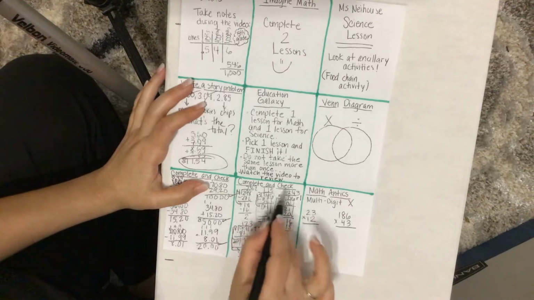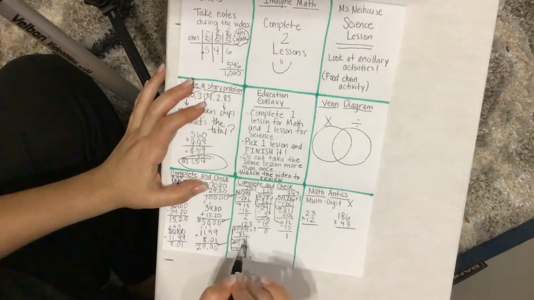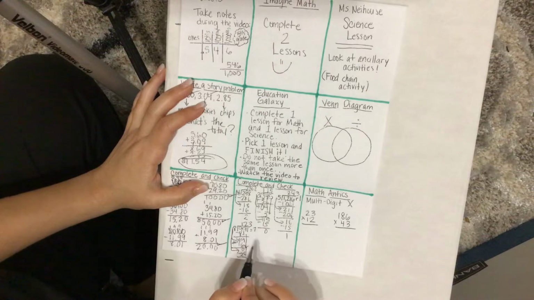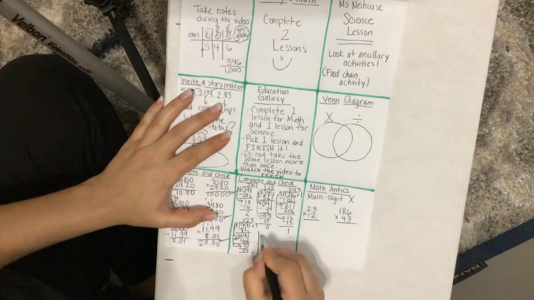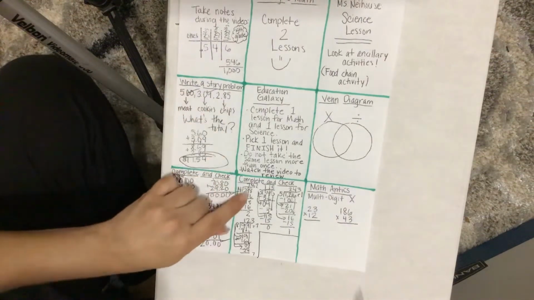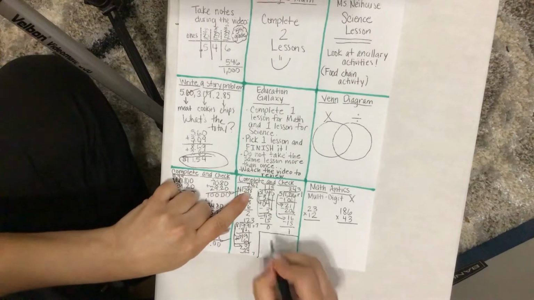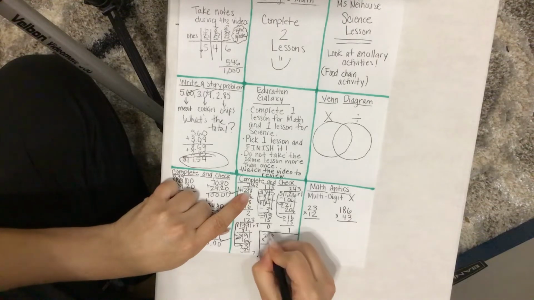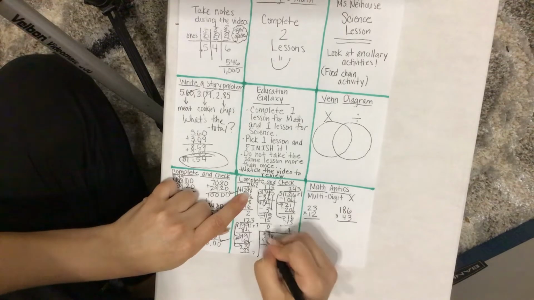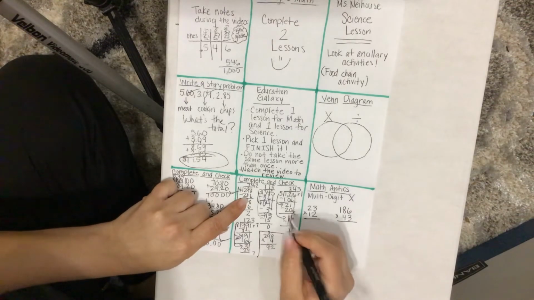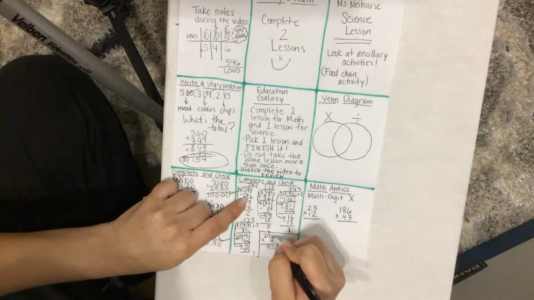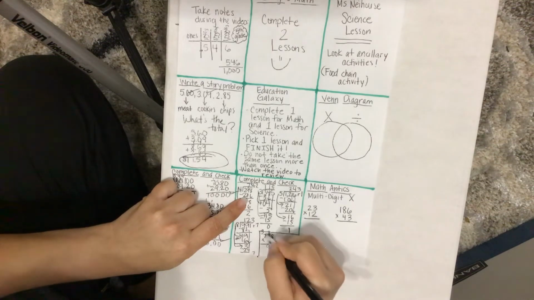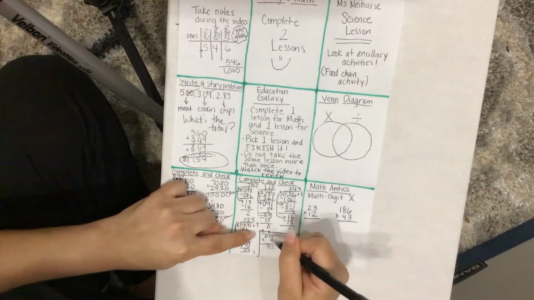Now notice it says complete and check. How do we check division? With multiplication. Okay? So I'll just do a couple right here. So let's see, 298 times 4. 8 times 4 is 32. 9 times 4 is 36 plus 3, 39. And then 4 times 2 is 8.